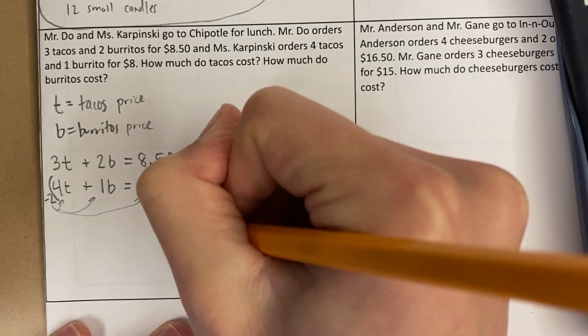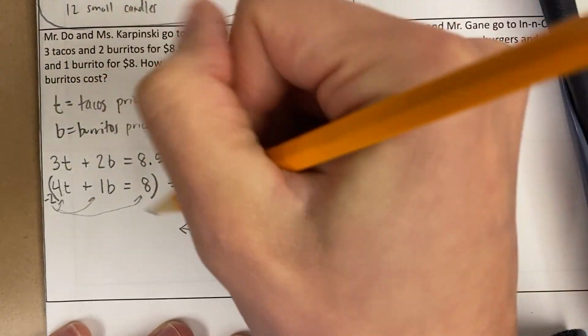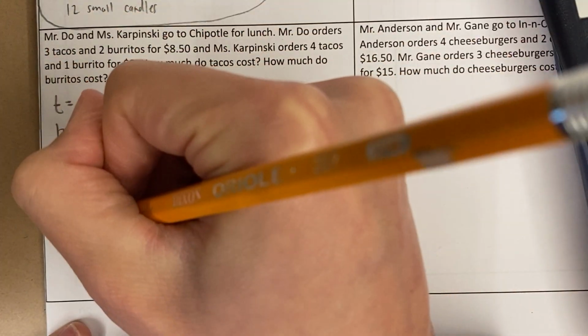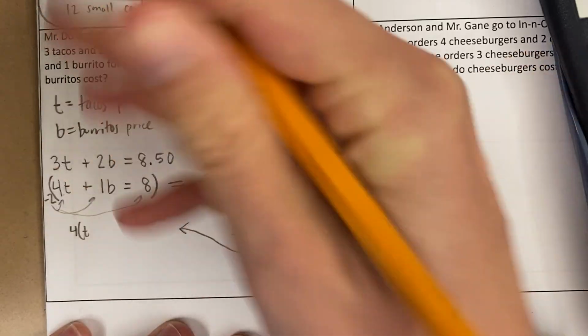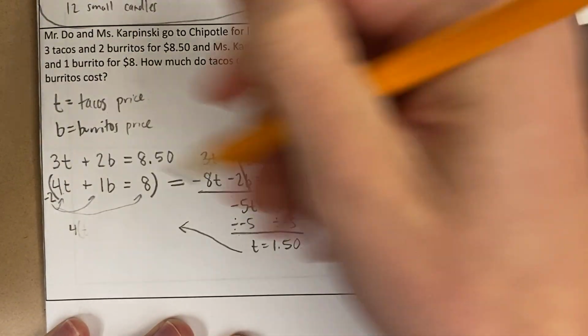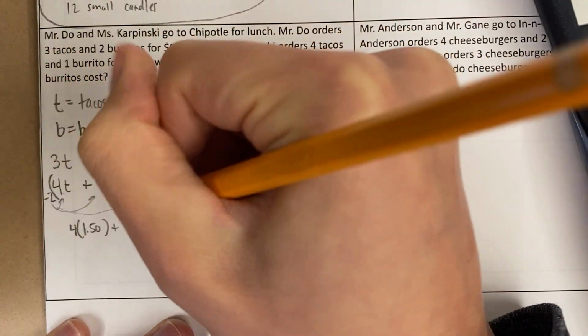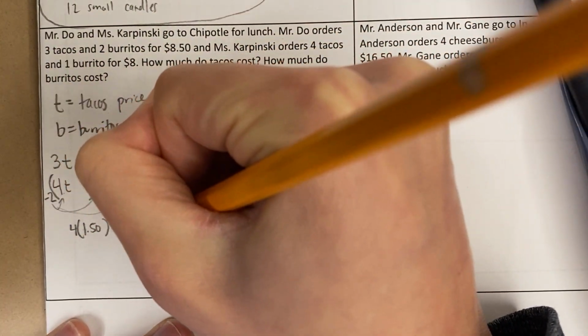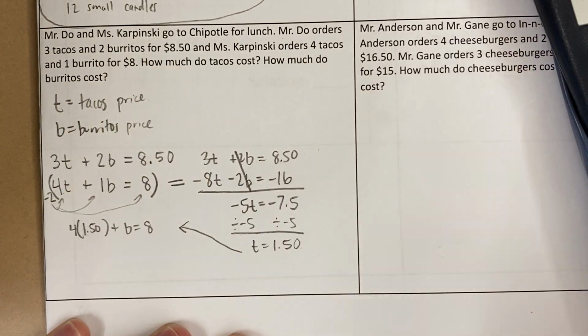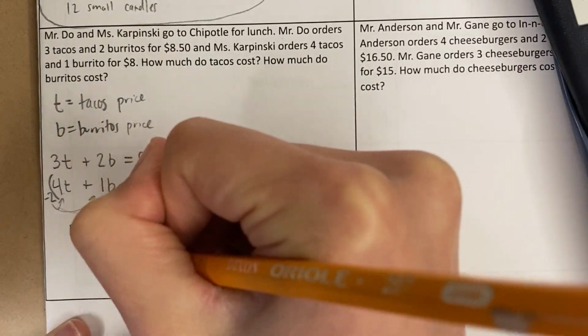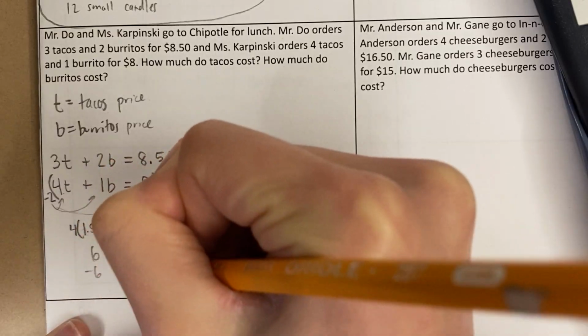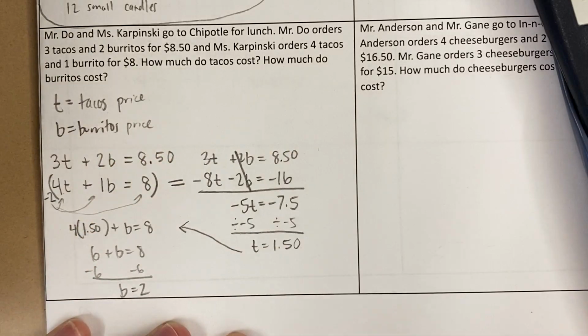And let's go ahead and find the price of a burrito. And I can plug into either of these equations. So I'm going to just plug into this bottom one. So instead of t, I'm writing 1.50. And this is just 1b. So 4 times 1.50, again, you're going to use your calculator. 4 times 1.50 is 6. I'm going to subtract 6 from both sides, and I get a burrito is $2.